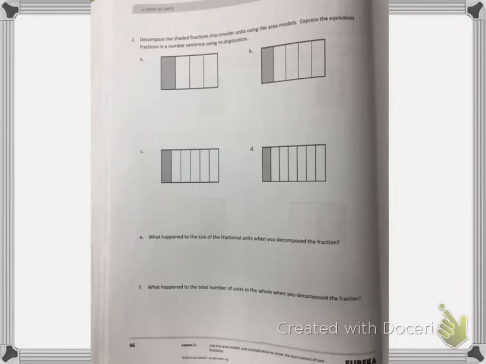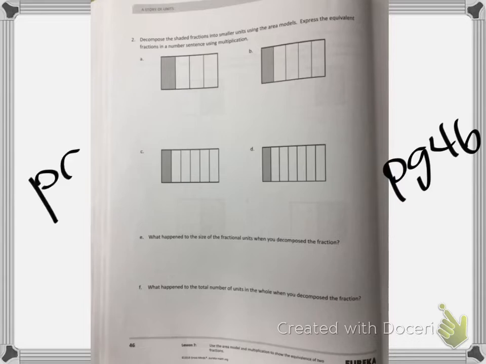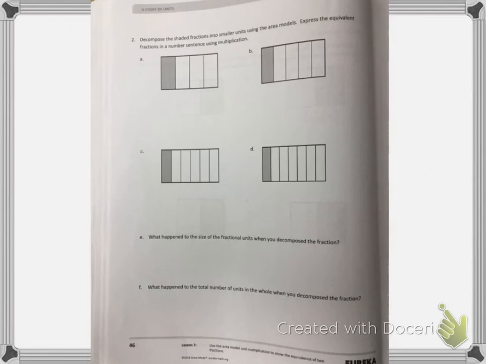Good morning, everybody. We're going to be working on page 46 today, and we're going to be focusing on using that area model still and decomposing fractions, but we're going to be showing the equivalence as a multiplication sentence, just like what we practiced in lesson 5. So today they gave us some area models here.